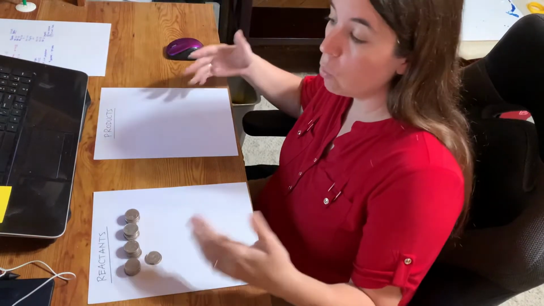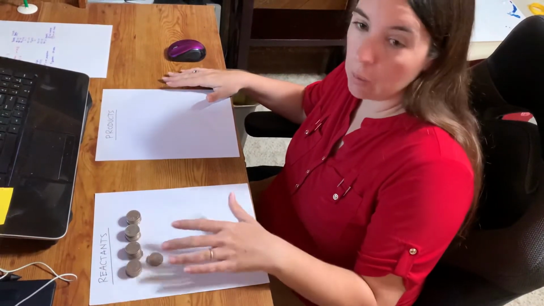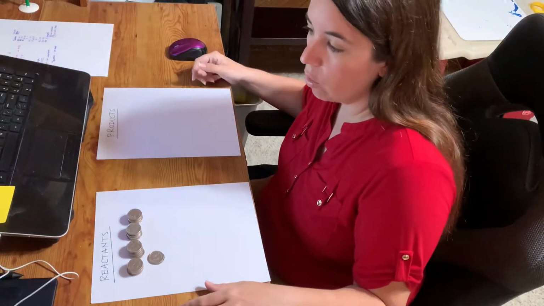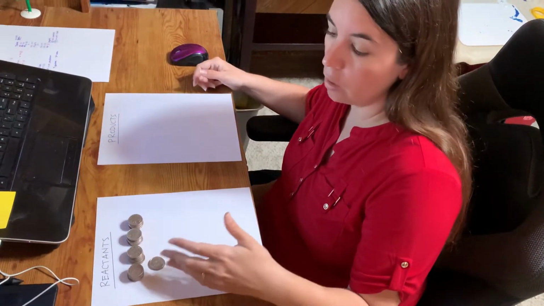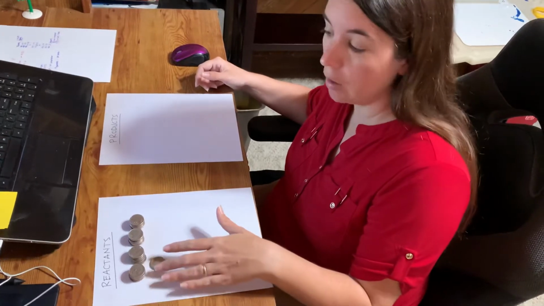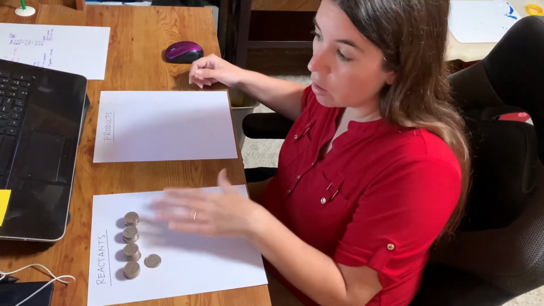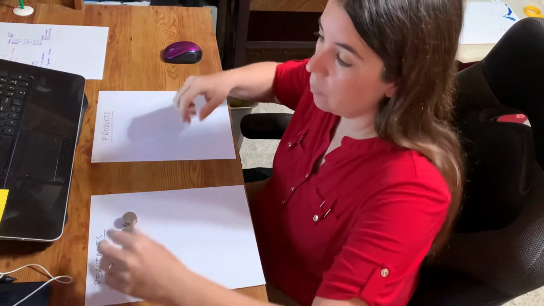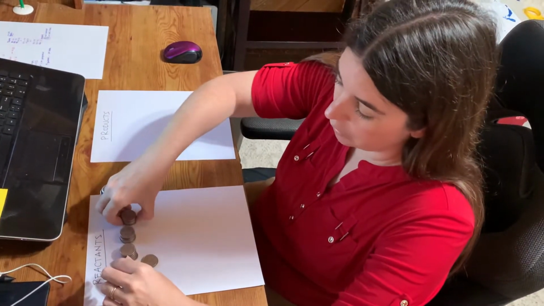Okay, round 1. I'm going to get ready to move pennies from reactants to products and products to reactants. For the reactants, I am looking for 1/3 of the pennies. I've got 42, and 1/3 of 42 happens to be exactly 14. We'll talk about what happens when that's not the case.